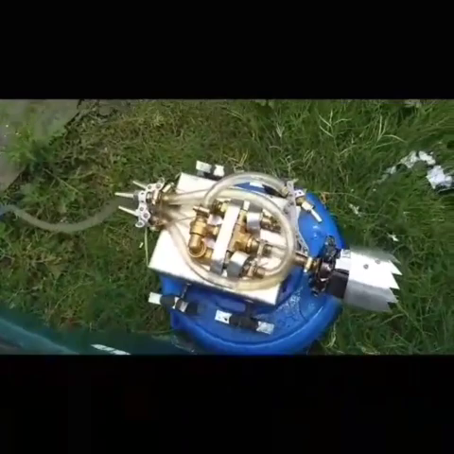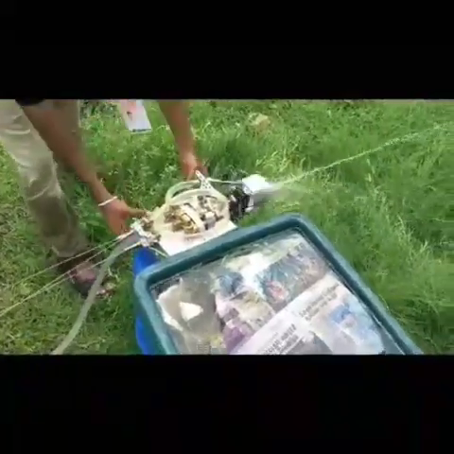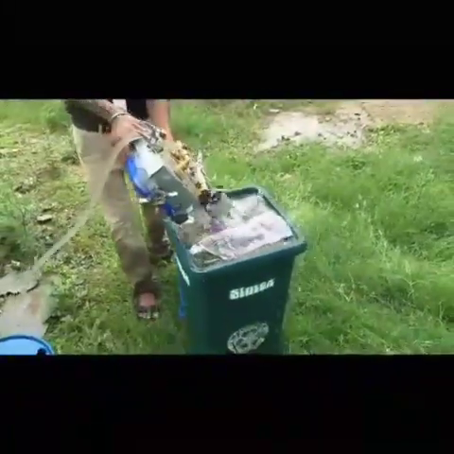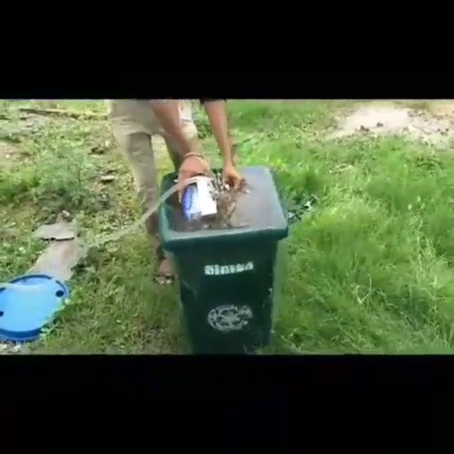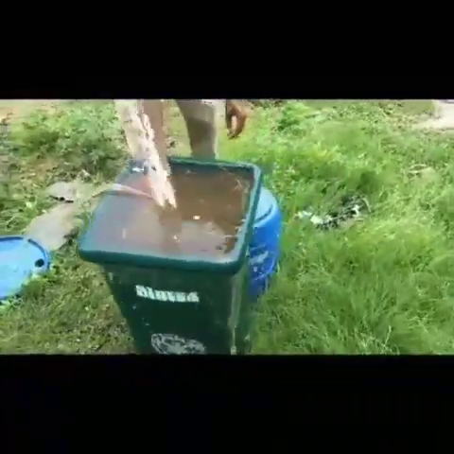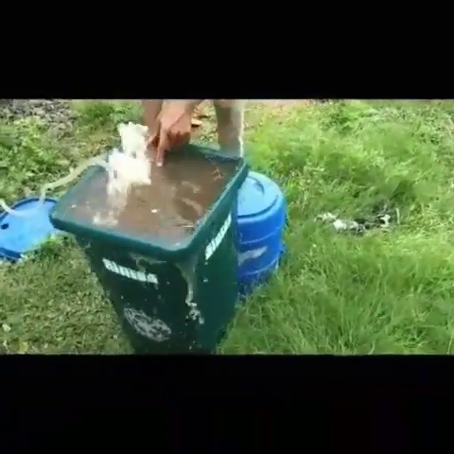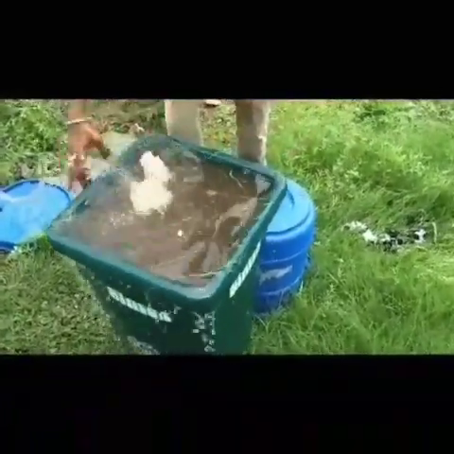Now we take a tub filled with grasses, waste papers, etc., which we assume to be sewage. Let us send the module inside the water to see how the module cleans the blockages that we have provided. We can see that the module moves inside the water with the help of the pressurized water from the rear jetter, and the cutter starts rotating and cuts the blockages.